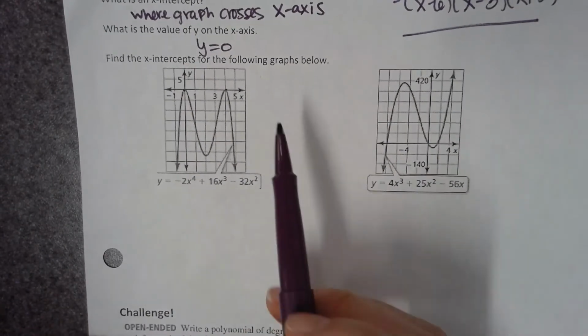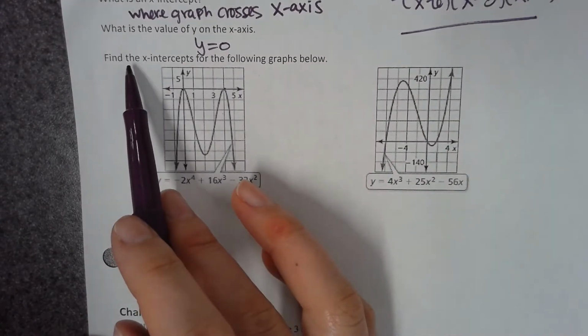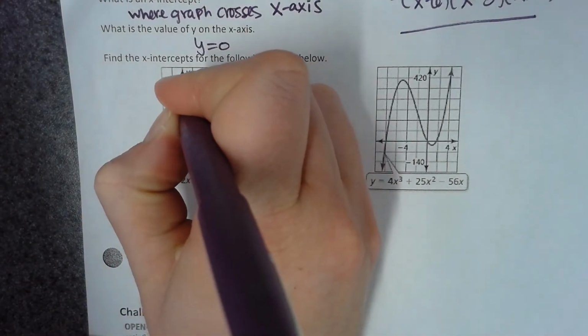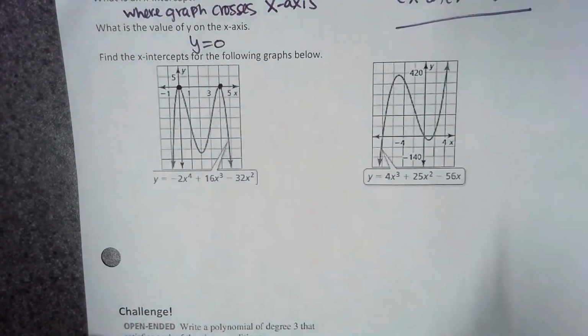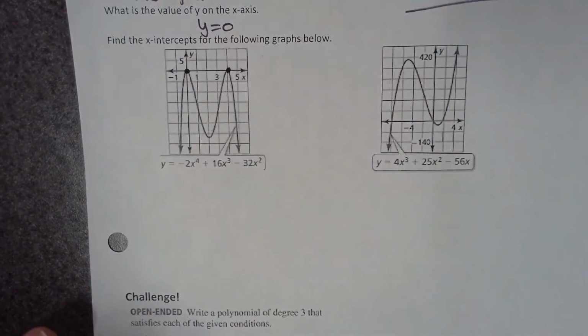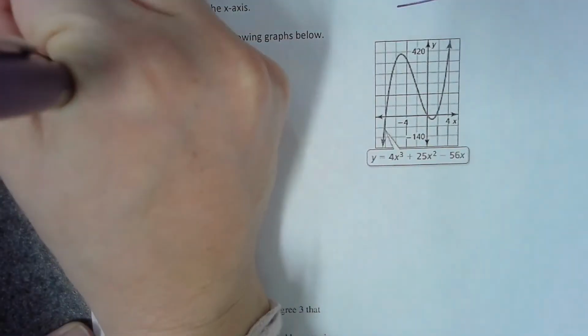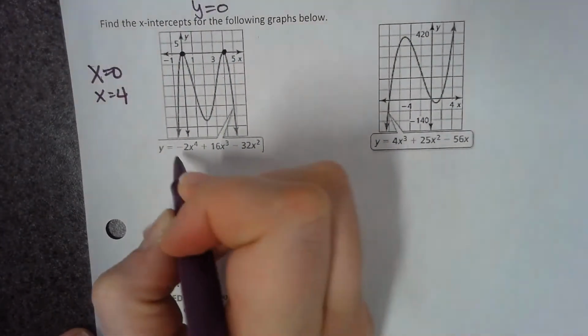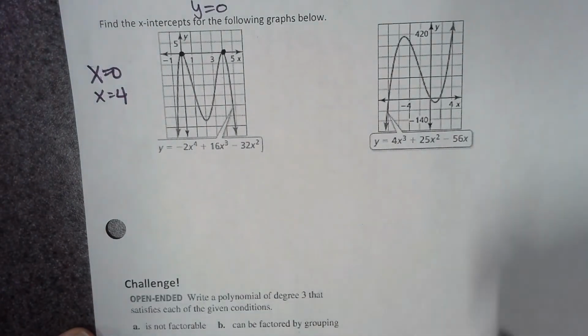Lots of those. So it says find the x-intercepts for the following graphs below. It's asking, where does your graph cross the x-axis? So from this picture, you could actually estimate it. It crosses at 0, and it crosses, it looks like, at 4. But let's double check our answer and actually factor this to find it.